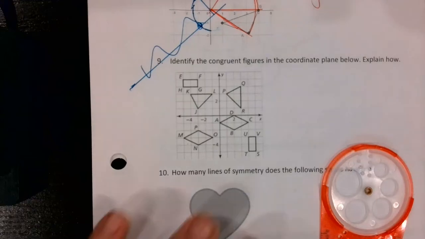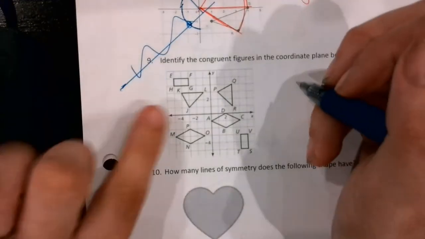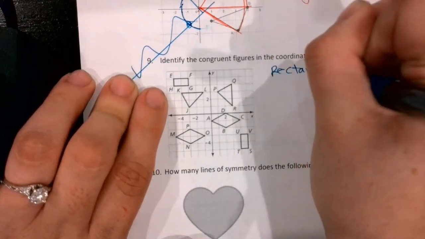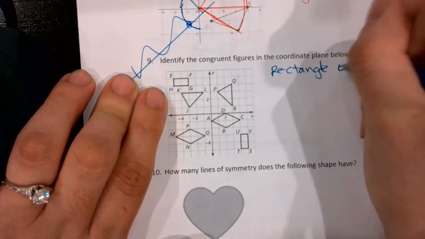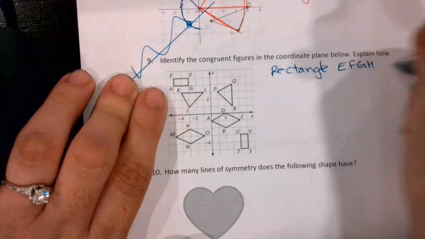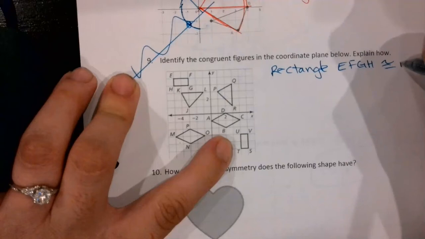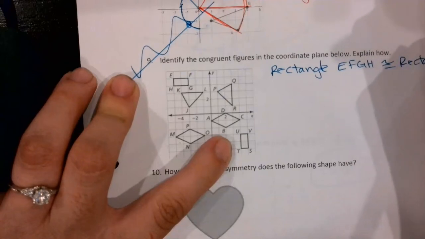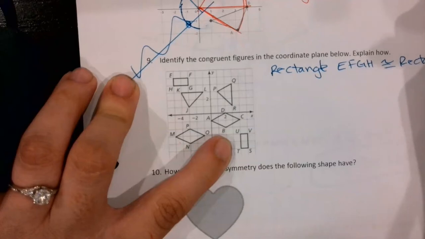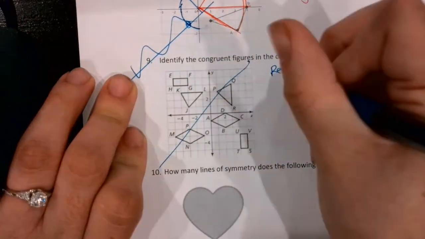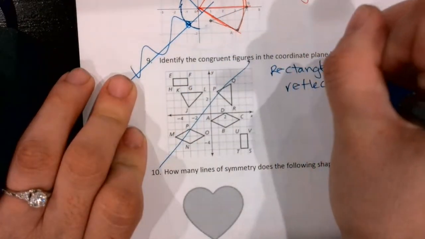Okay. On number 9, it's asking me for congruent figures. I'm going to start with this rectangle. Rectangle EFGH is congruent to rectangle VSTU, and it's by a reflection over y equals x.